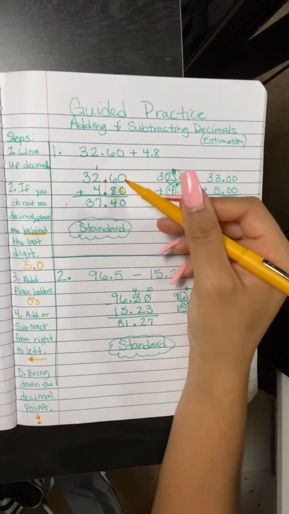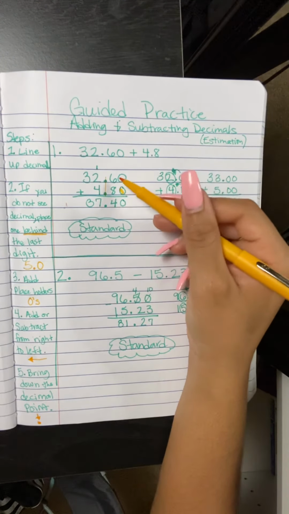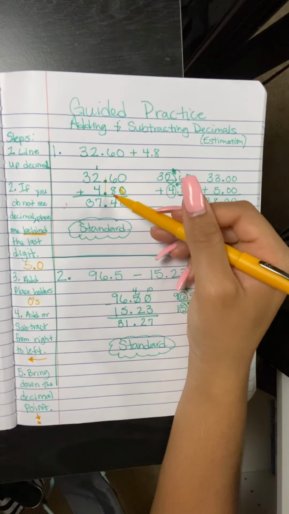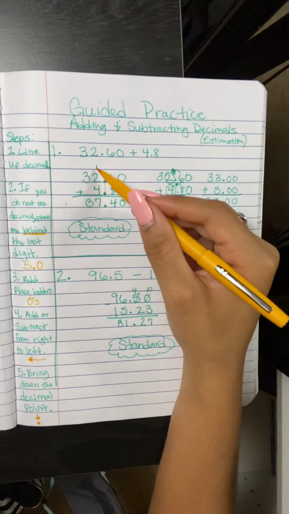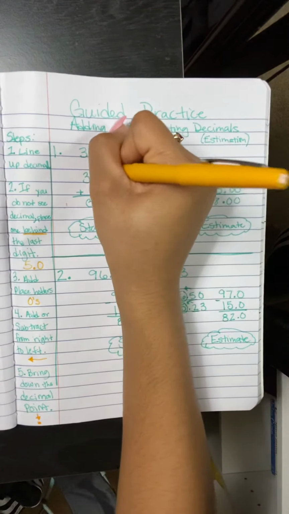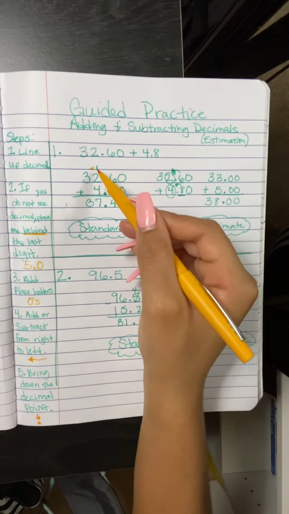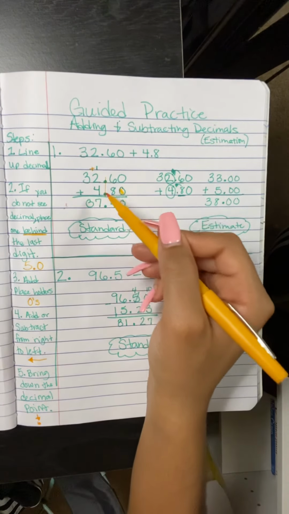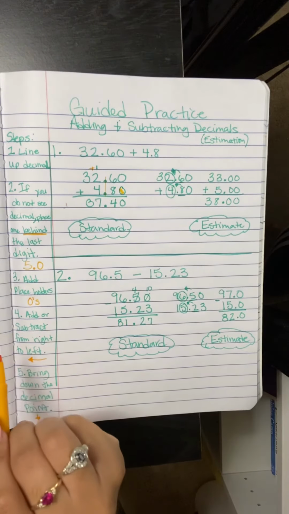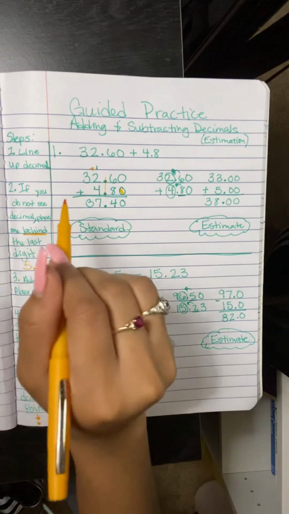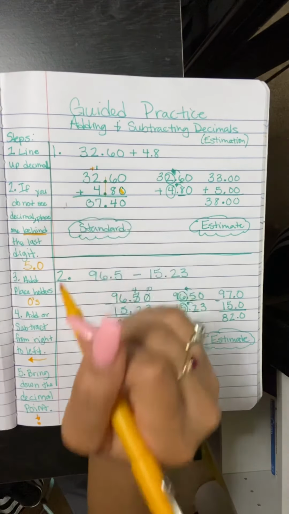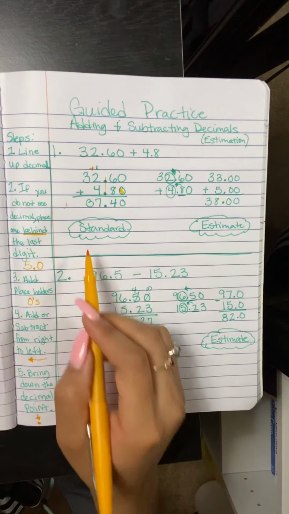Okay, 0 and 0 gave us 0, 6 and 8 gave us 14. Drop my 4, carry this 1. Put my little plus sign so I can know to add it. 1 plus 2 gave me 3. 3 plus 4 gave me 7. And then bring down my 3. That was my standard form.